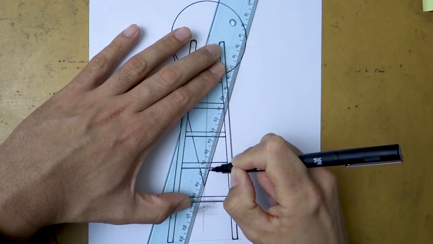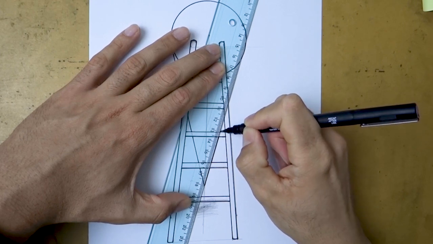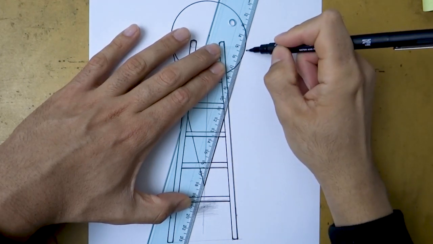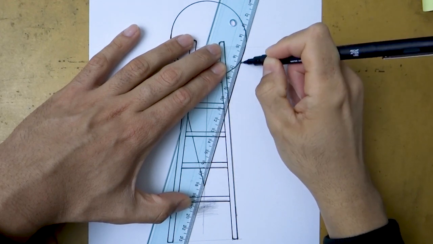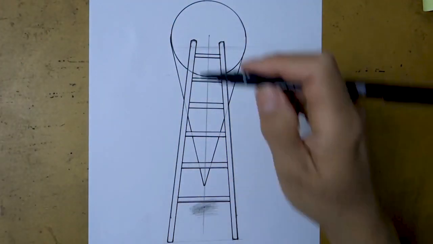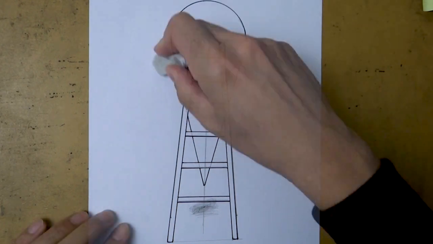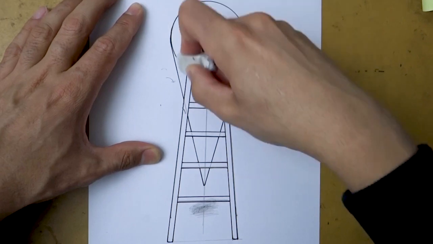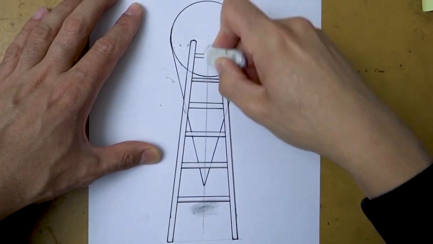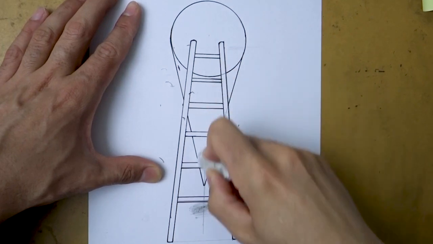The ladder, of course, will be in front of the cone, so it has to be visible, overlapping the cone structure. And now you can't erase the pencil marks because we want to leave only the pen line.